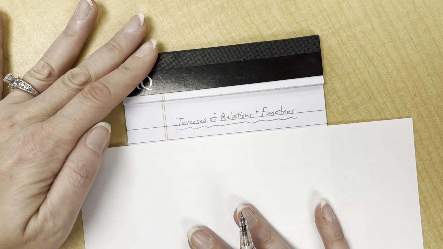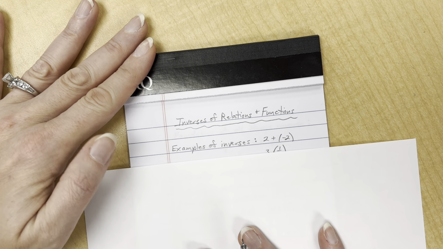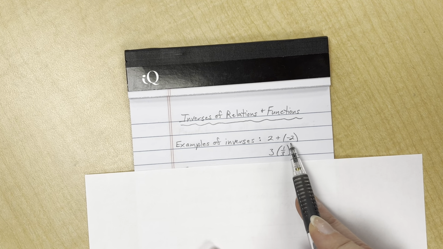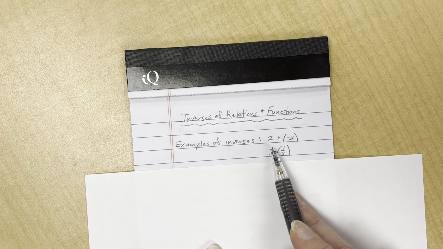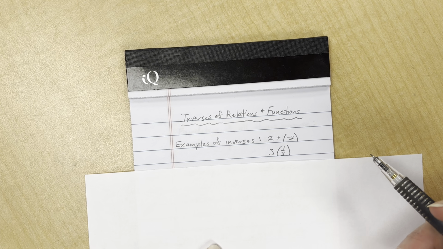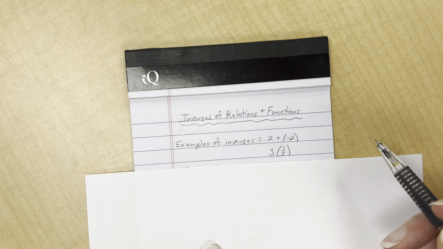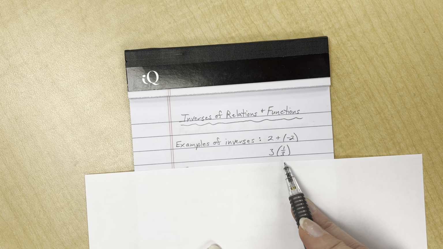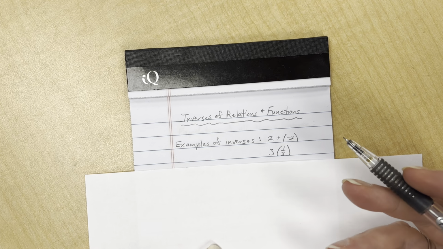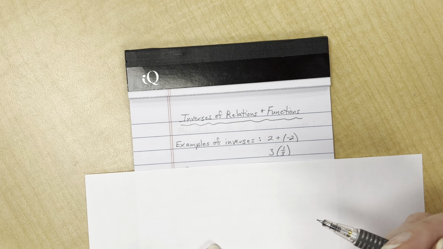All right, here's some examples of what we would see for inverses. So I have two examples here for you. Here's the first one, 2 plus negative 2. Those two are inverses. So for some of you, your brain just said, oh, inverses are opposites. Sometimes that's true. This is 3 times 1/3. These are inverses of each other. Like, oh, that means that inverses are reciprocals. Sometimes that's true, but not always.